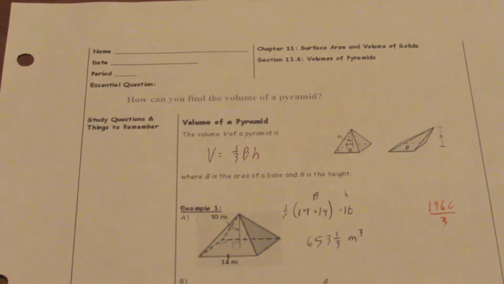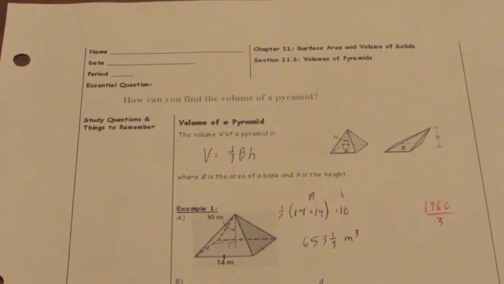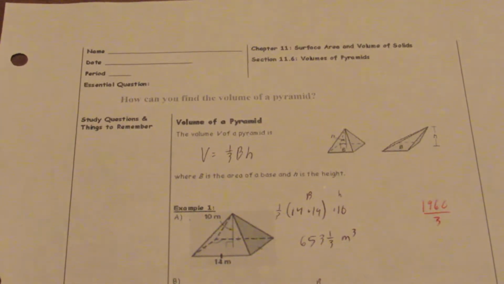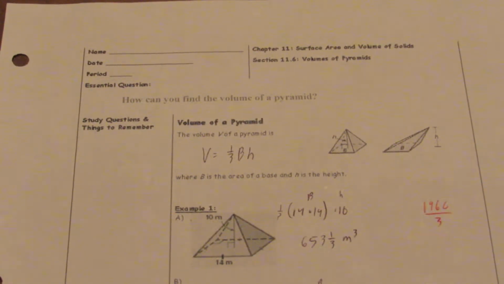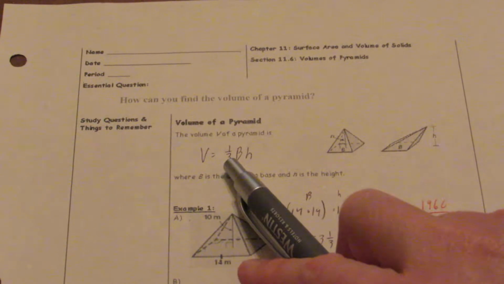So just like we looked at with the prism, the area of the base is going to change. It could be a rectangle, it could be a square, it could be a triangle, it could be a pentagon. That's going to change. We're going to have to plug in our area formula there. The main difference from a prism is the 1/3.